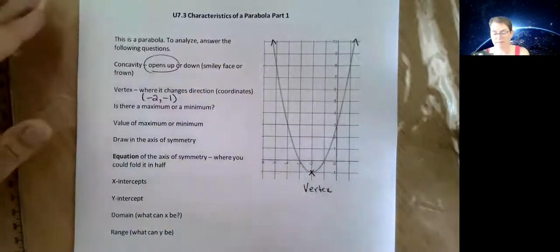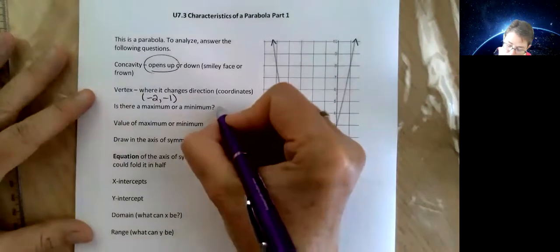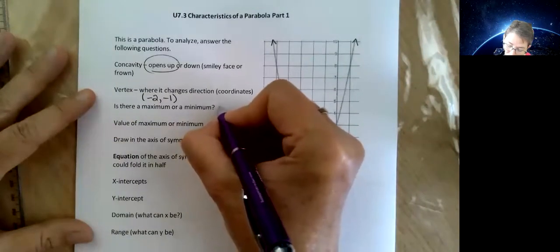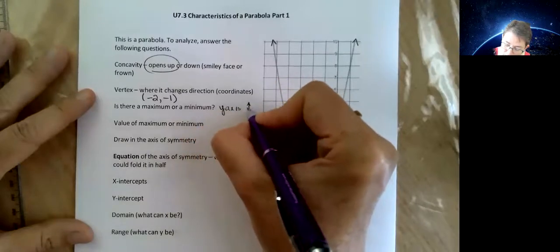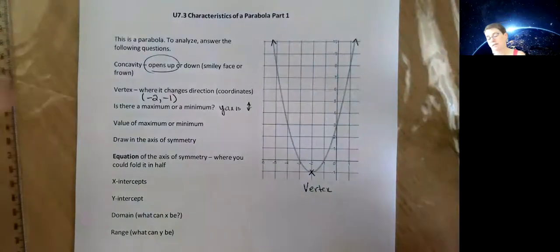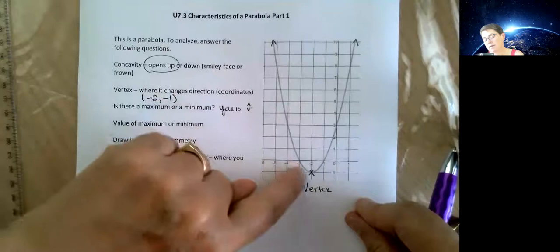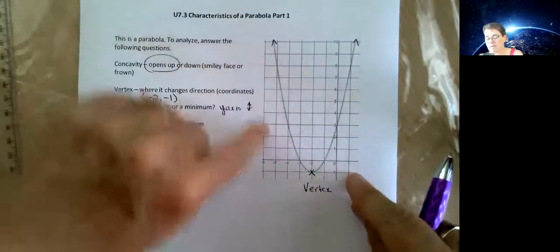All right, now, does this have a maximum or a minimum? Well, maximum or minimum always refers to the y-axis. In other words, you're going up and down. So you start here, it goes down, down, down, and then it changes direction and goes back up. So this is a minimum. This is as low as it gets.